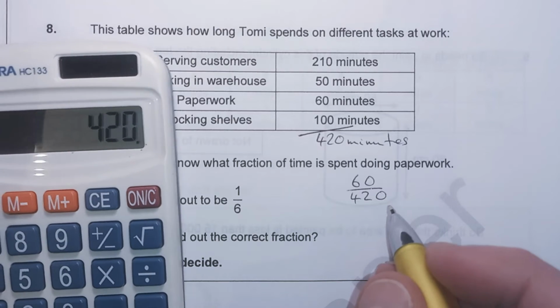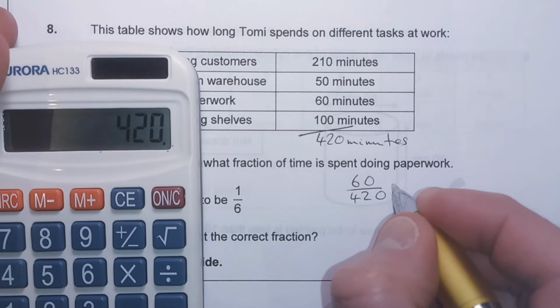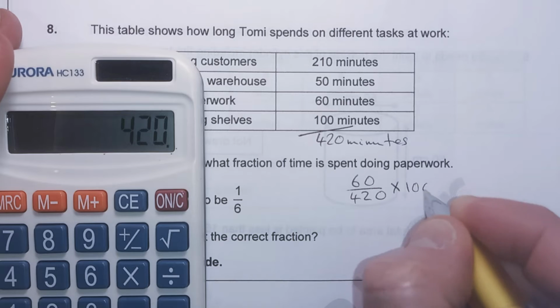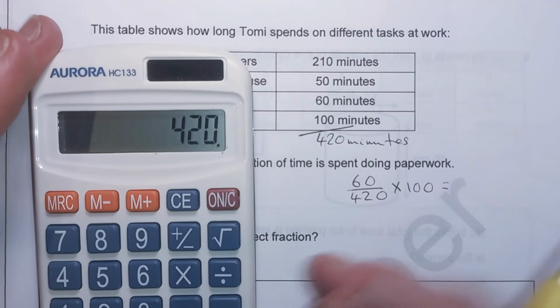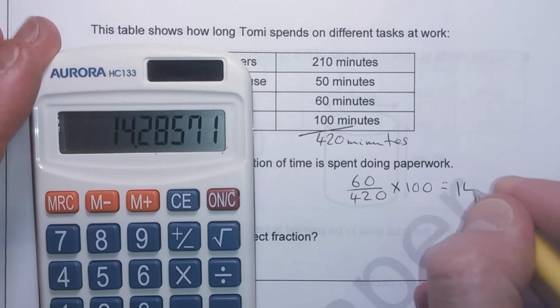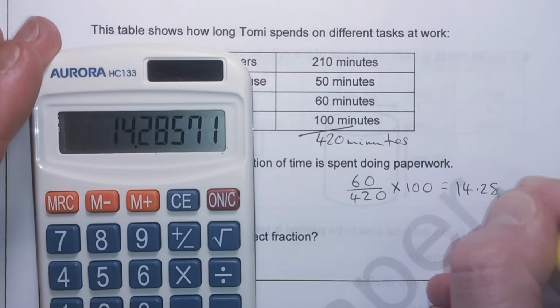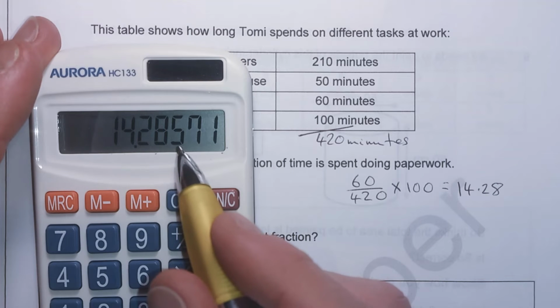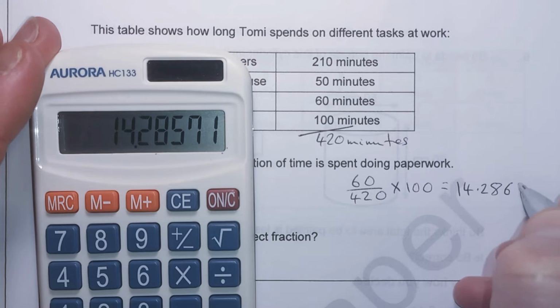And what I'm going to do is I'm actually going to work this out as a percentage. So I'm going to multiply that by 100. So 60 divided by 420 times 100 gives me 14.285, so we'll round that up.